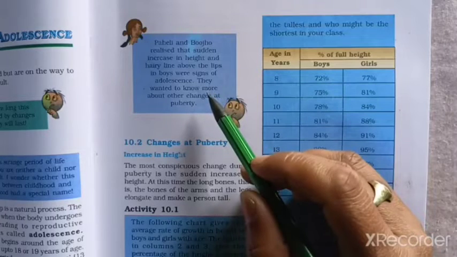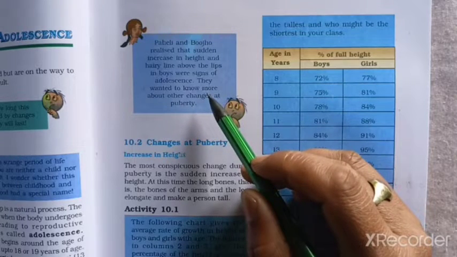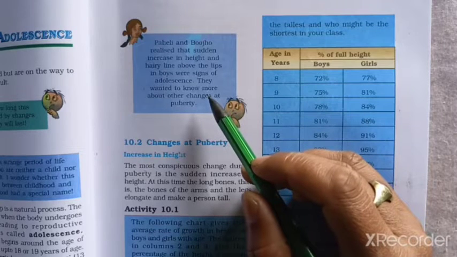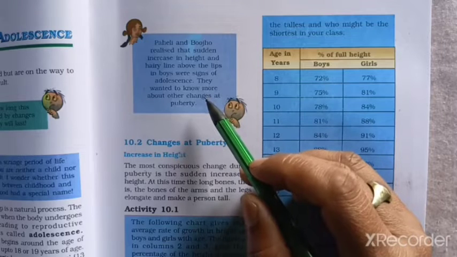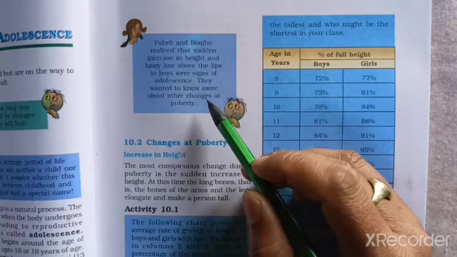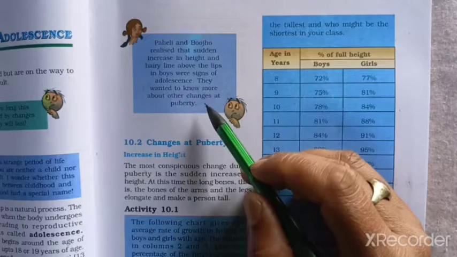Secretion of the hormones, particularly from the testes and ovary. Testes in the case of the boys and ovary in the case of the girls, they produce hormones, testosterone and other hormones. These are the signs of reaching adolescence. So many changes we can see.